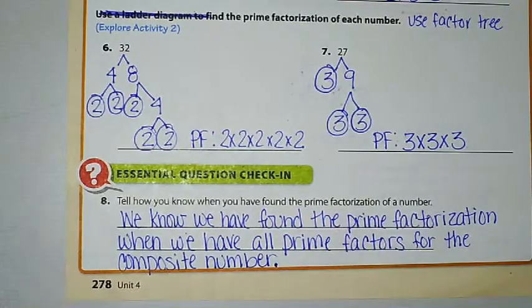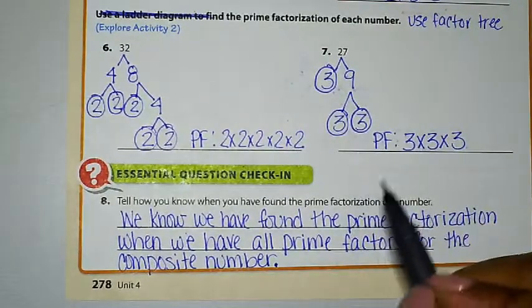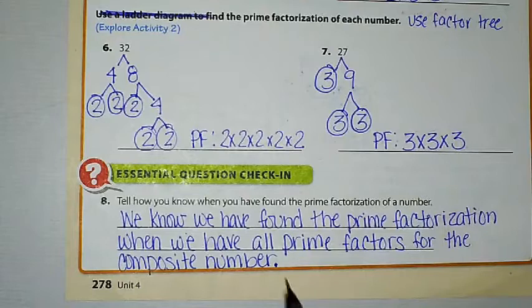Okay, so once again, we start out with a composite number. We break it down until we have nothing but prime factors. And that's when we have our prime factorization.